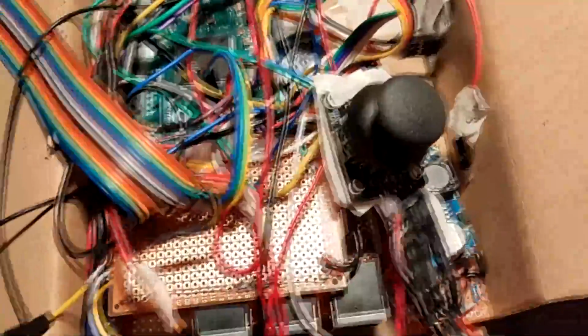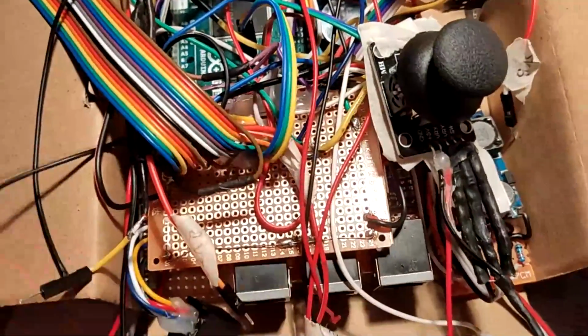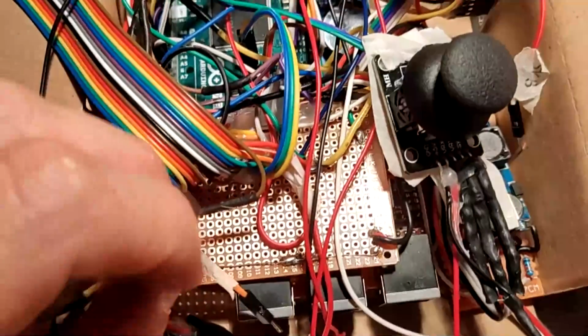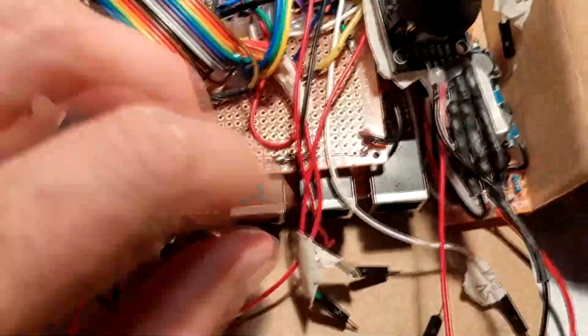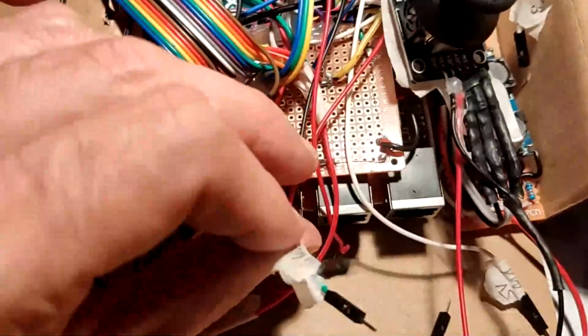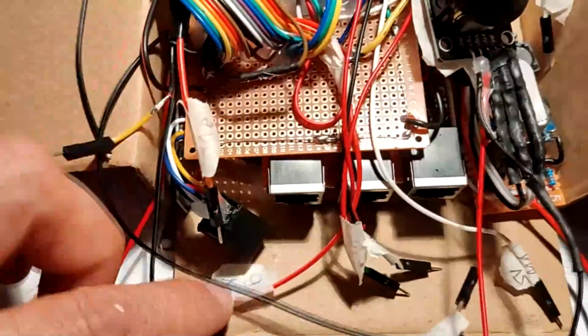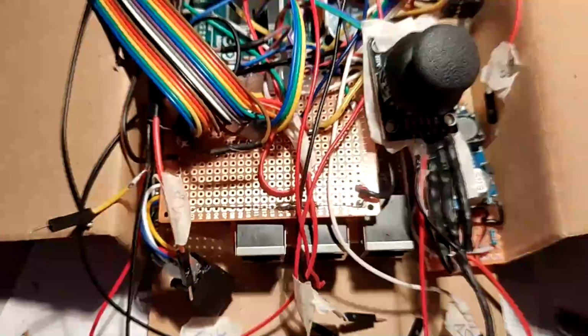Here I have the ground and the 5 volts buck coming from the speaker. I have different wires here and ground for the different modules, and I'm going to connect all that on the PCB.